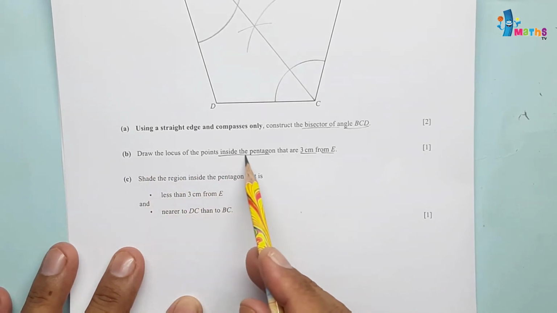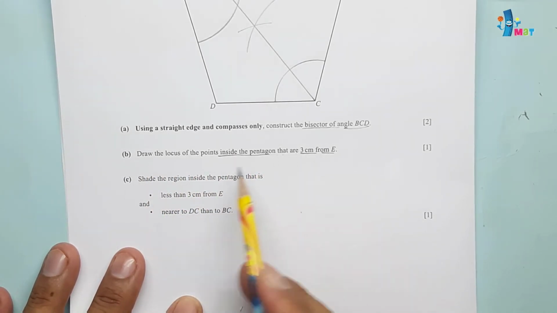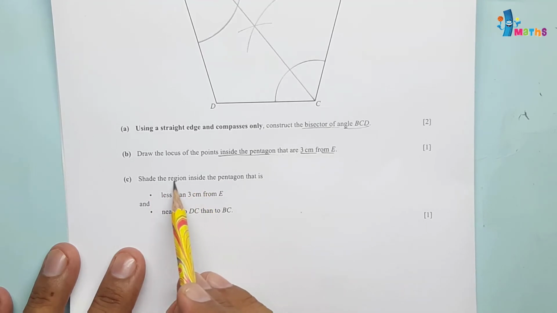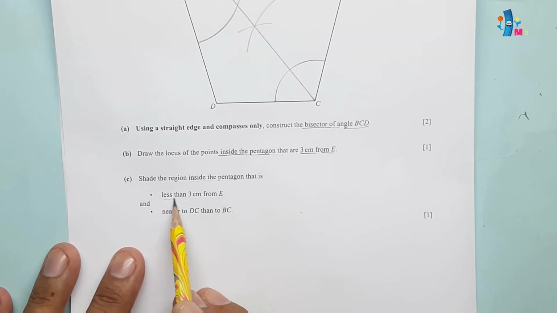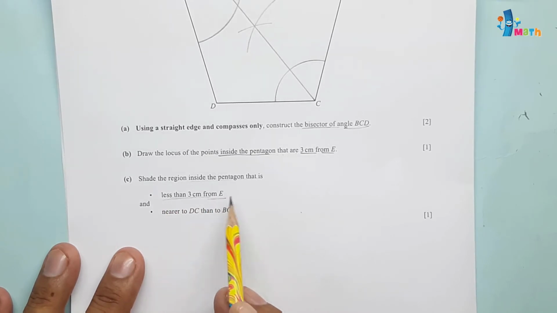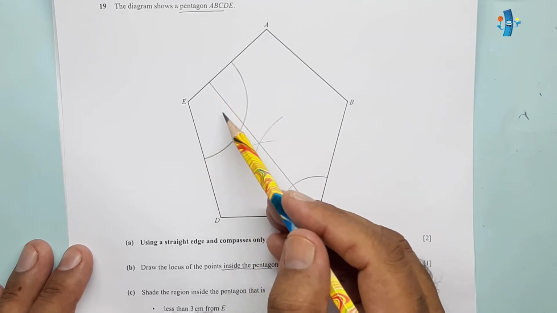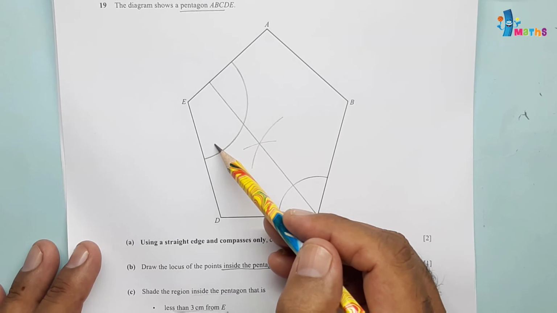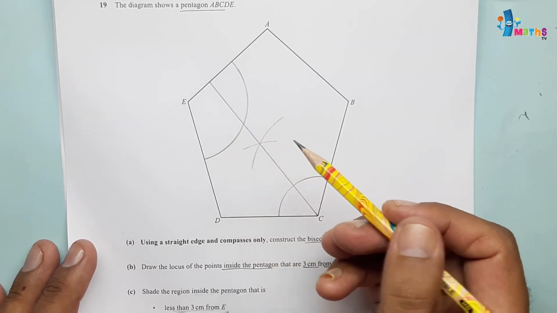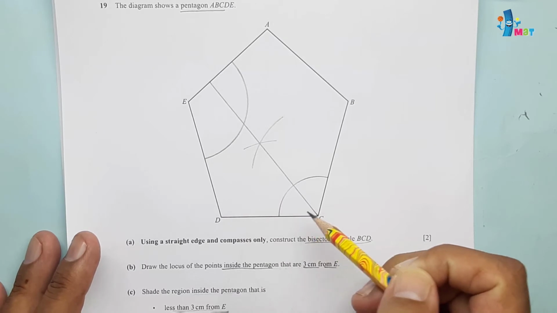Draw the locus of the points inside the pentagon that are 3 centimeter from E. Shade the region, and the condition is inside the pentagon, that is less than 3 centimeter from E. It should be less than 3 centimeter from E. Okay, so this one, and nearer to DC than BC.